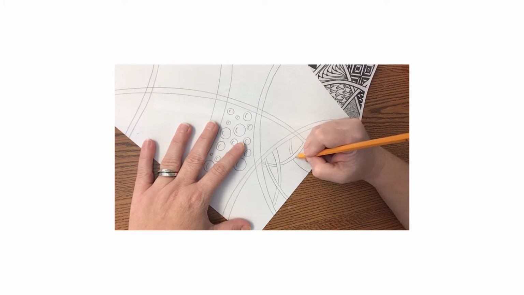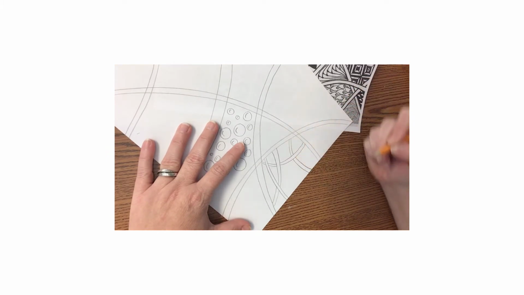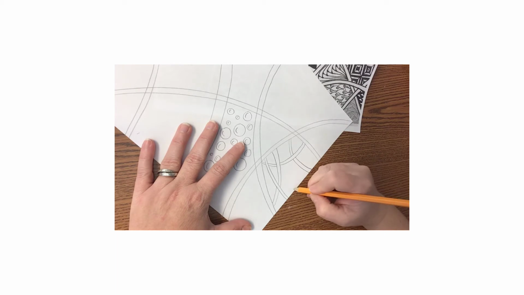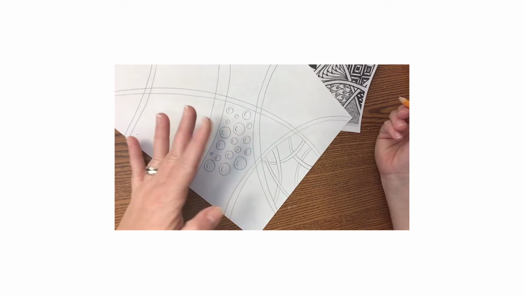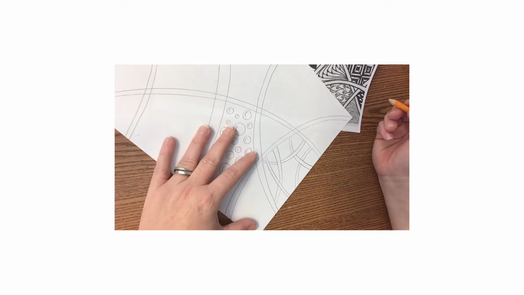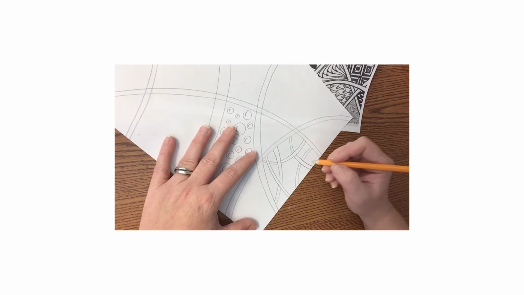Now you're going to add another line right in here. Okay? And then do it on this side. Follow up. Stop. Follow up. Now you got a perfect little section of all these crisscross lines. They look really cool, okay? They're gonna look cooler when you get done with it.